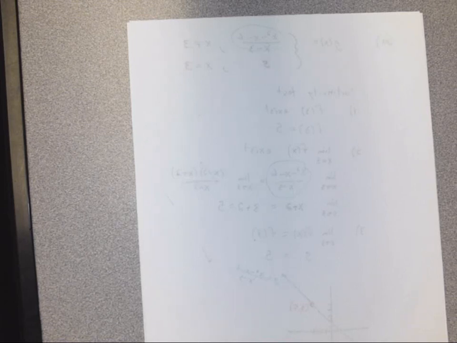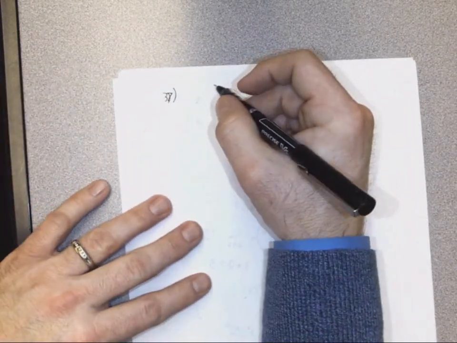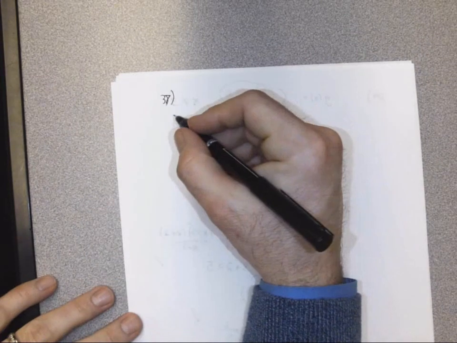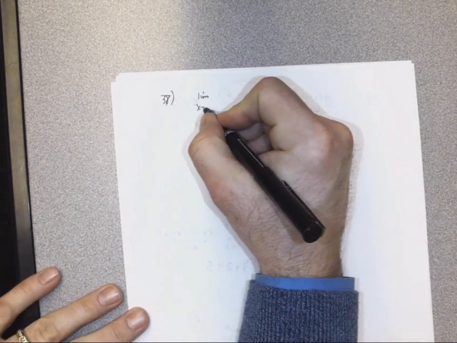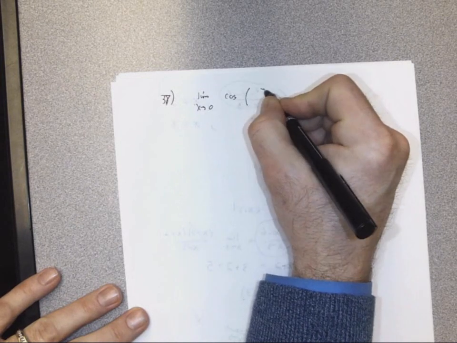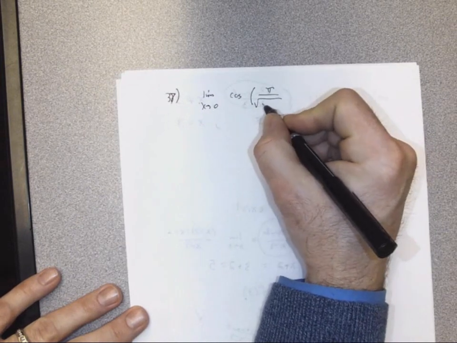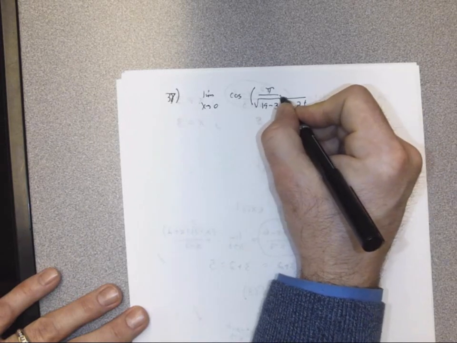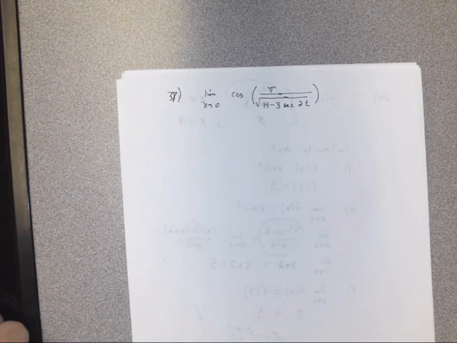So, 37 you asked? 37 says, can we find the limits? It's a weird one. 19 minus 3 secant 2t. Well, what am I first going to check?